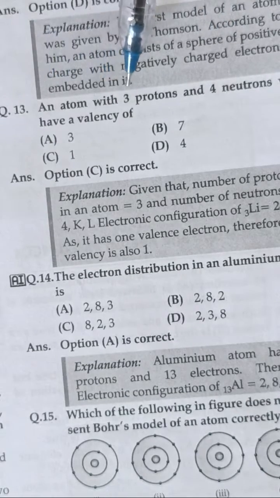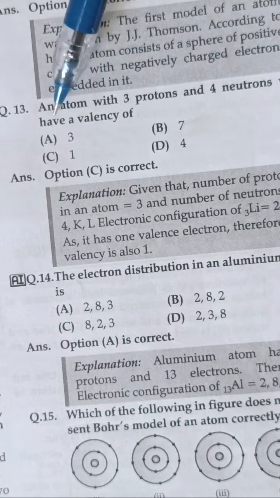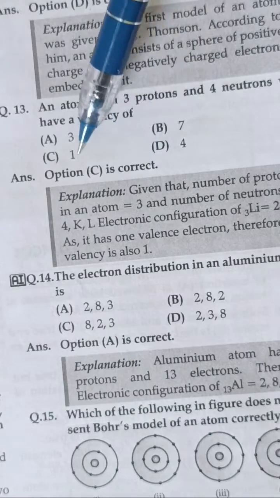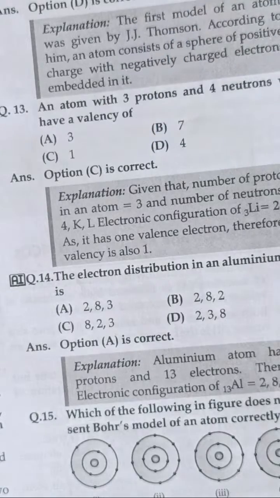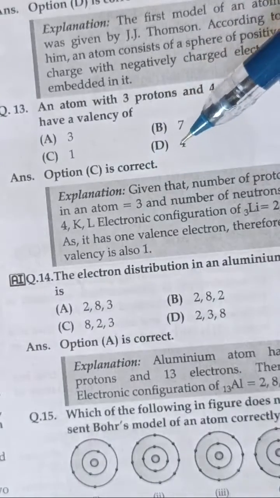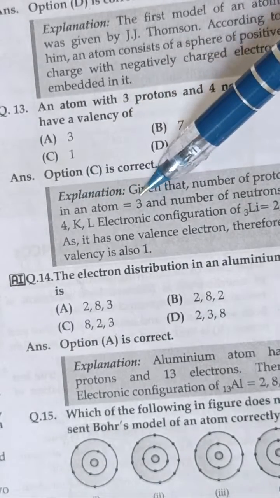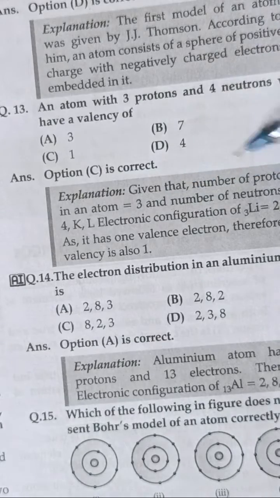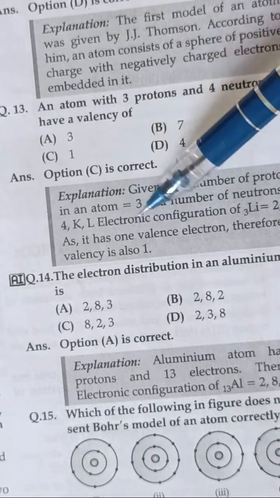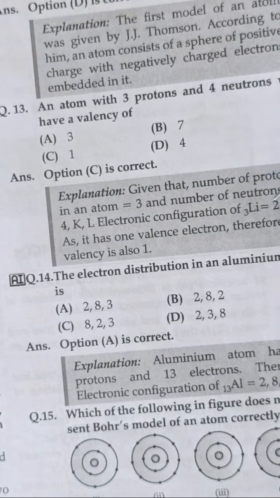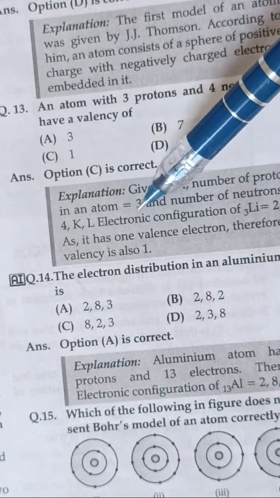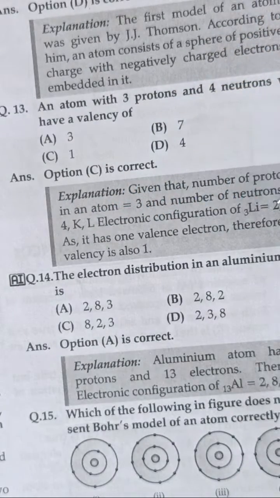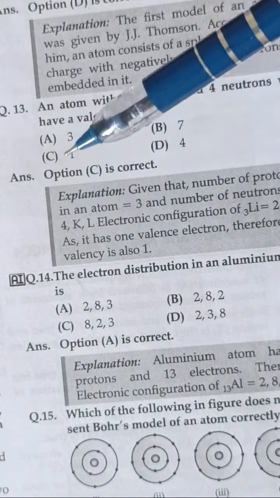An atom with 3 protons and 4 neutrons will have a valency of 1. Explanation: given that the number of protons in an atom is 3 and the number of neutrons is 4, the KL electronic configuration of Li is 2, 1. As it has one valence electron, its valency is also 1.